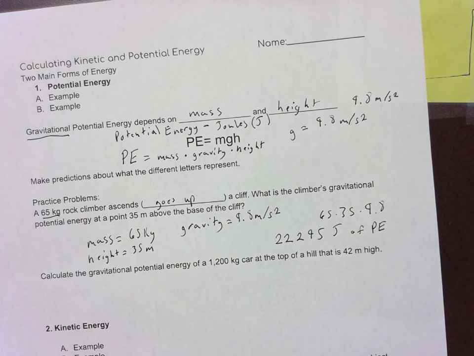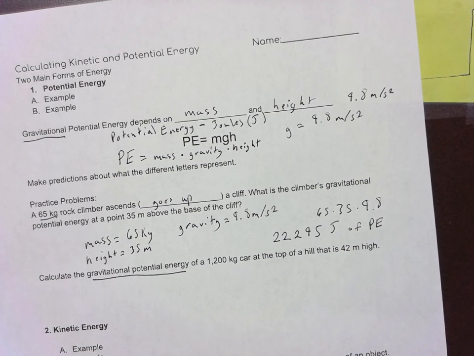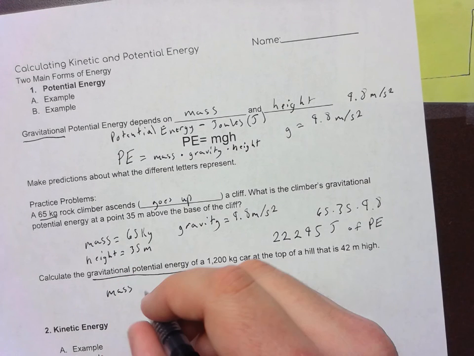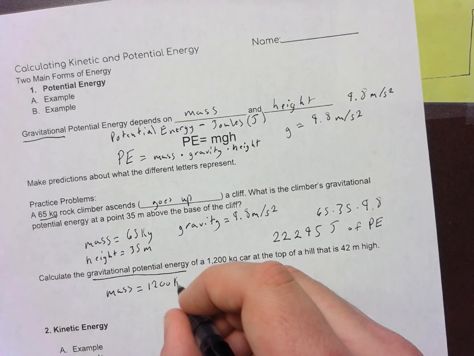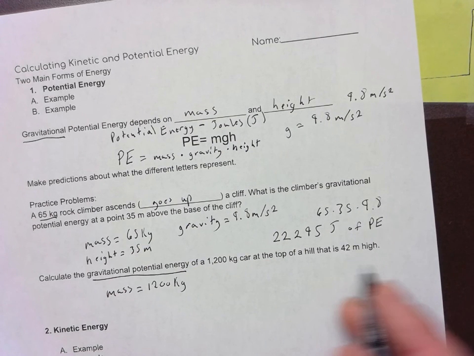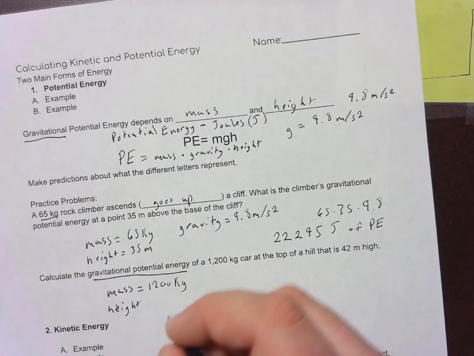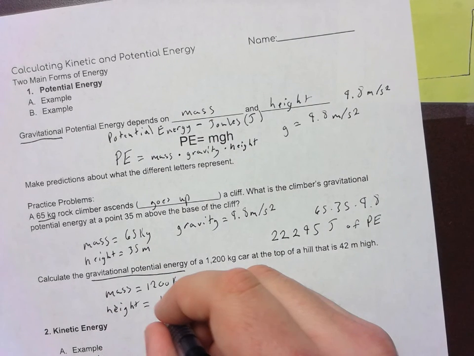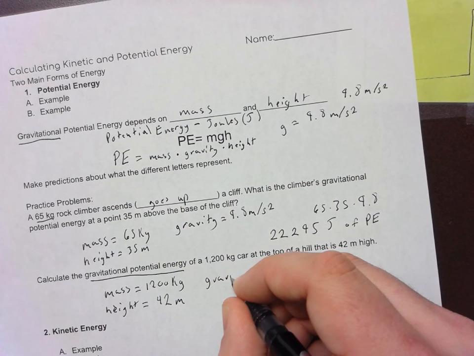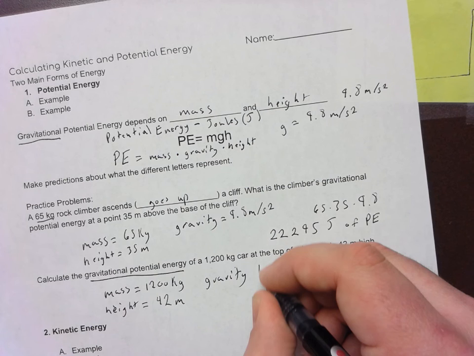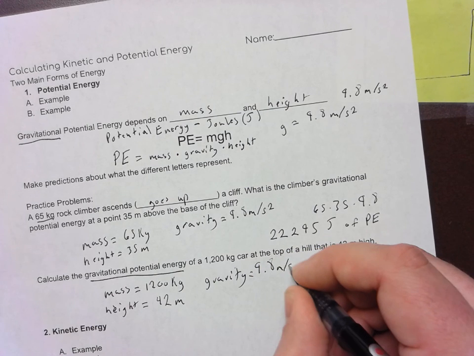Alright, so let's do the same thing. We're going to do gravitational potential energy. We have our mass equaling 1,200 kilograms. And we have our height of the hill at 42 meters, and of course our gravity is our constant, and that is 9.8 meters per second squared. Alright, so same thing that we did last time.